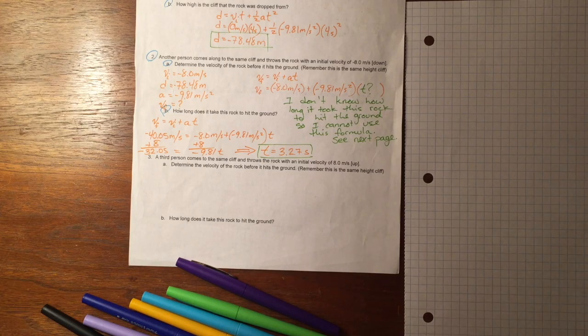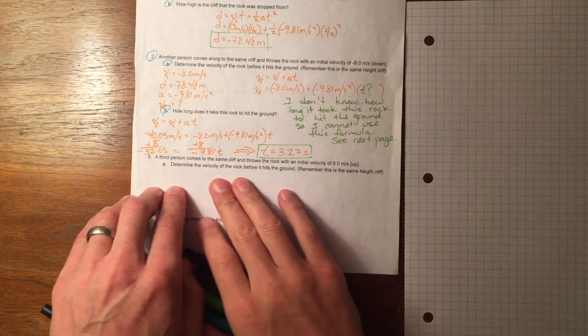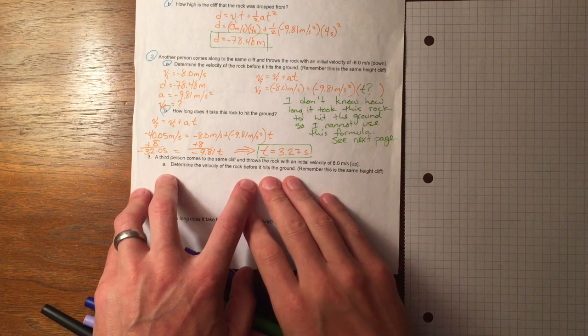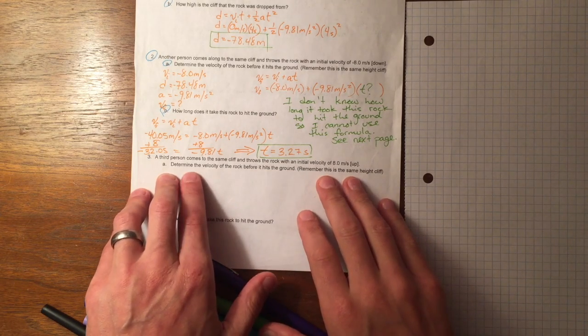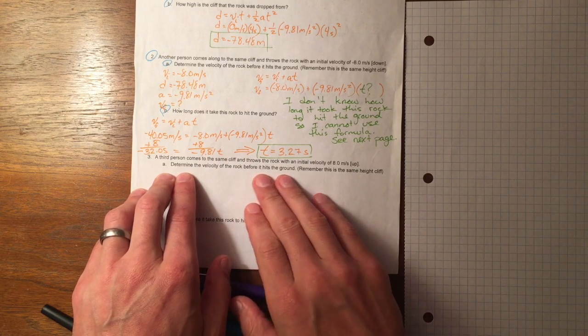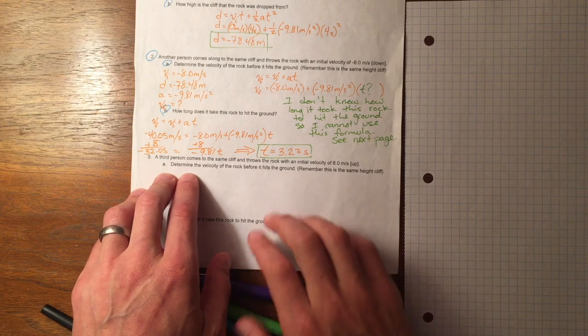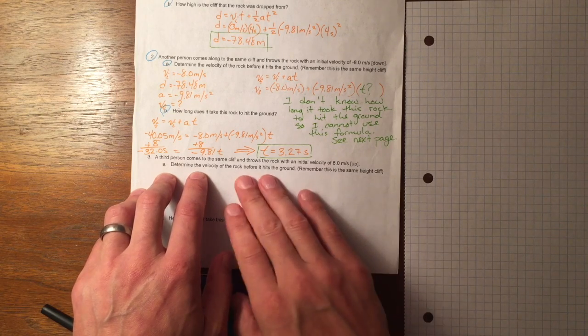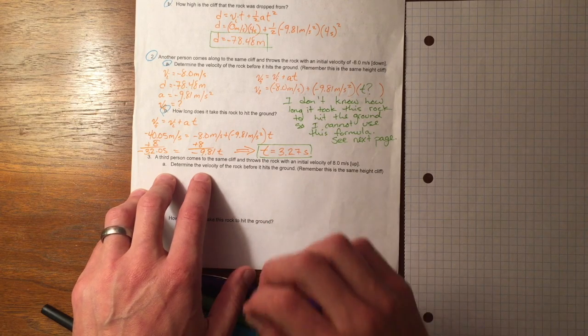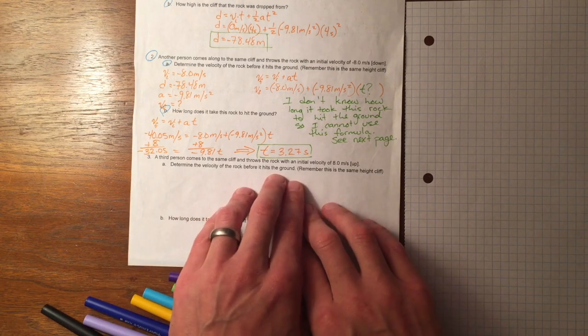Let's look at question number 3. It says a third person comes to the same cliff and throws a rock with an initial velocity of 8 meters per second up. Then it wants us to determine the velocity of the rock before it hits the ground. So just before it hits the ground, we also call that the impact velocity. Okay, so what is that impact velocity? Right, the moment before it hits the ground.